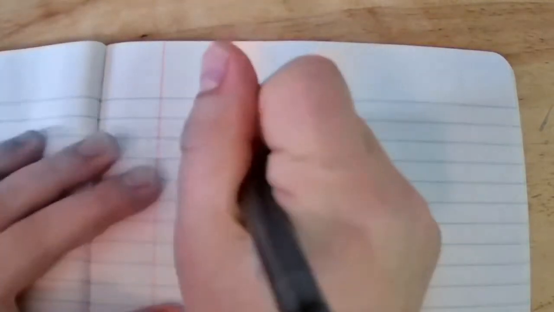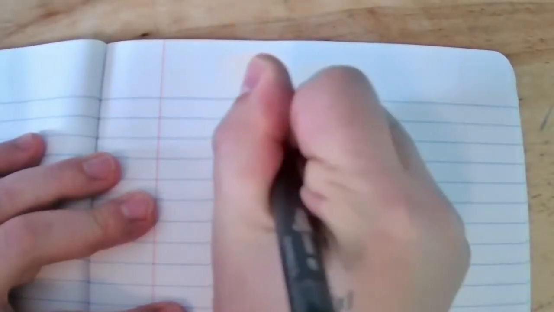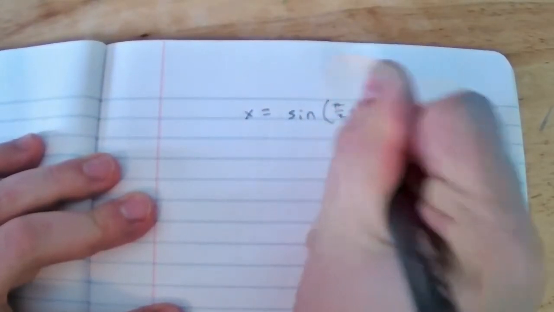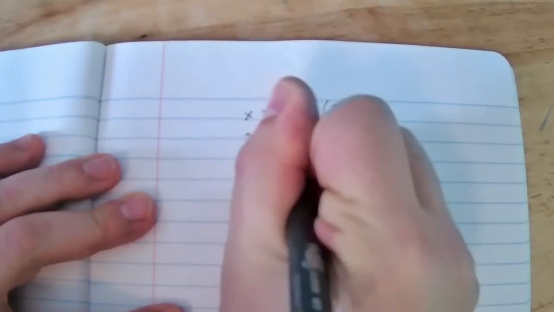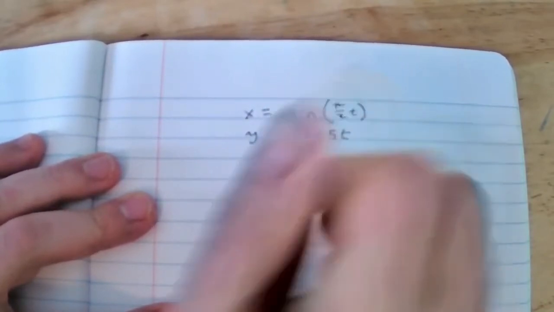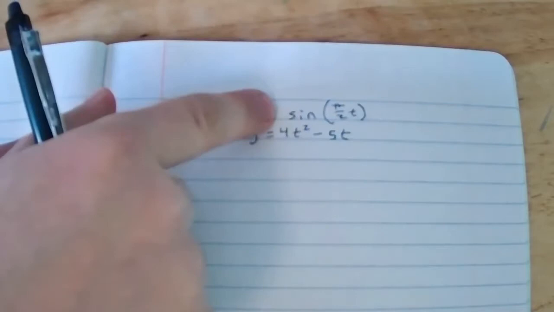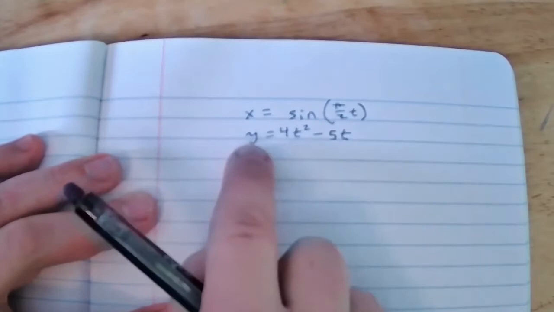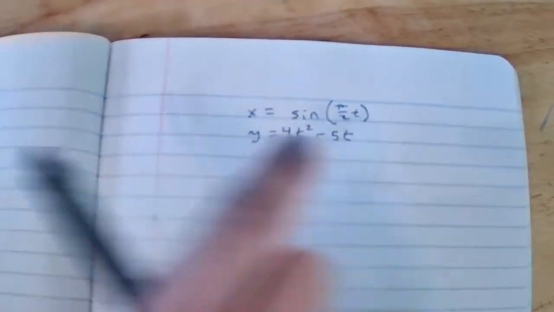The key thing here is that you have to solve for a t value that satisfies both the x and y coordinate, depending on what the question's asking. So let's say we have an object whose position is defined using the parametric equations x equals sine of pi over 2t and y equals 4t squared minus 5t. So this expression describes what's going on with the x coordinate in terms of time, and this expression explains what's going on with the y coordinate in terms of the time.